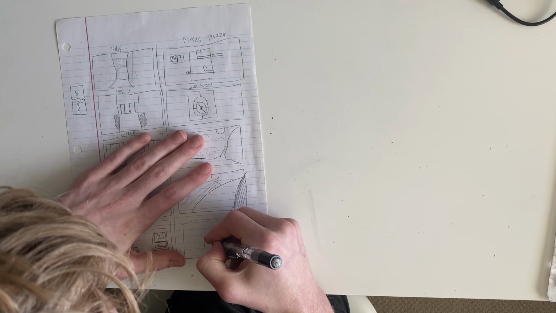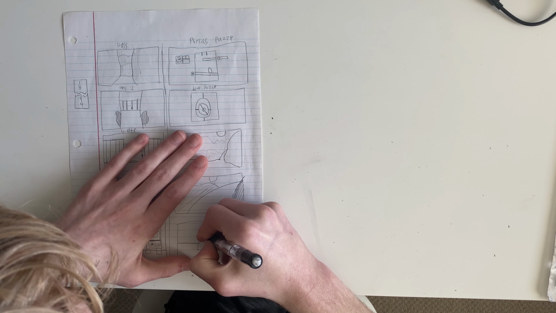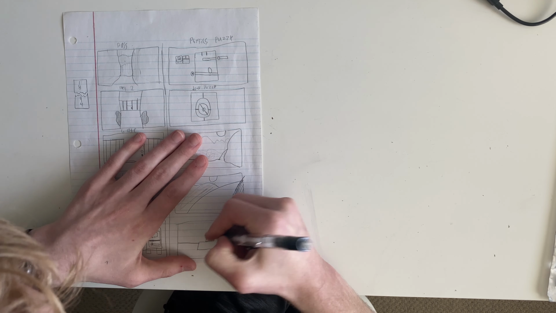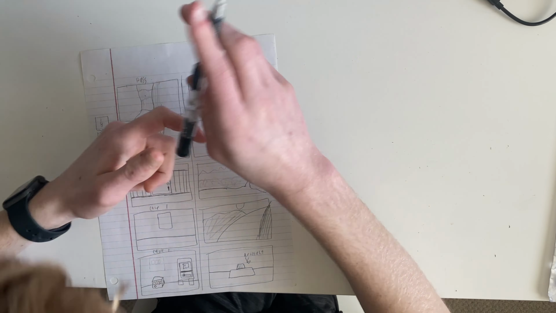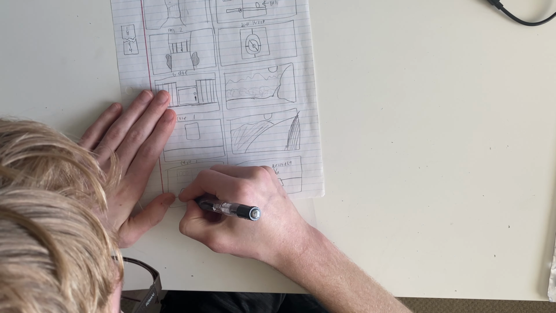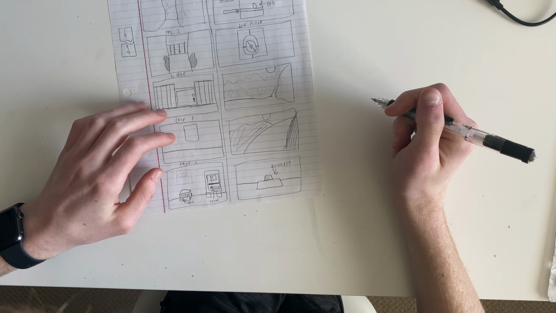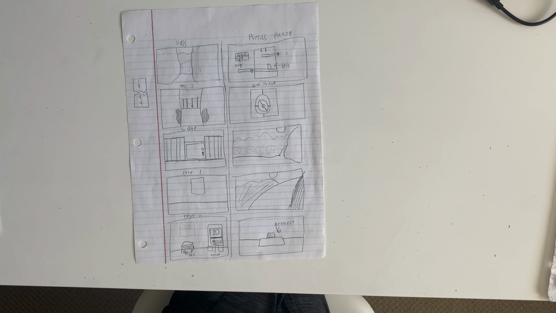So we'll have a table of sorts. And on top of the table is our artifact that we'll need to get. And boom. So boom, that is a level finished with planning.